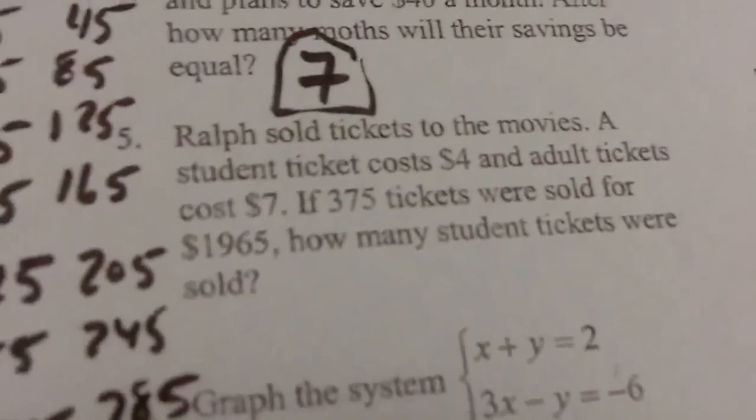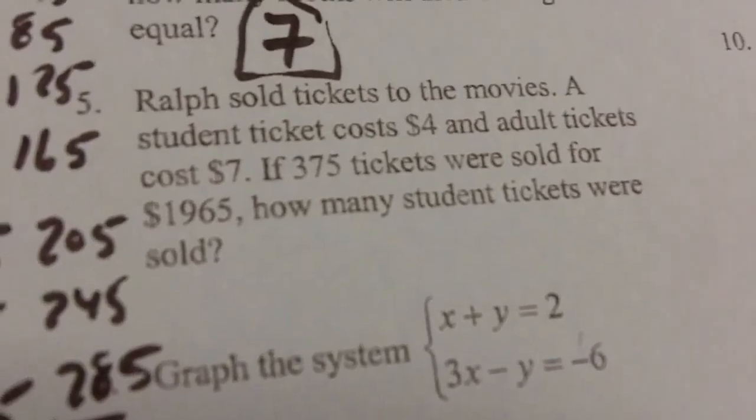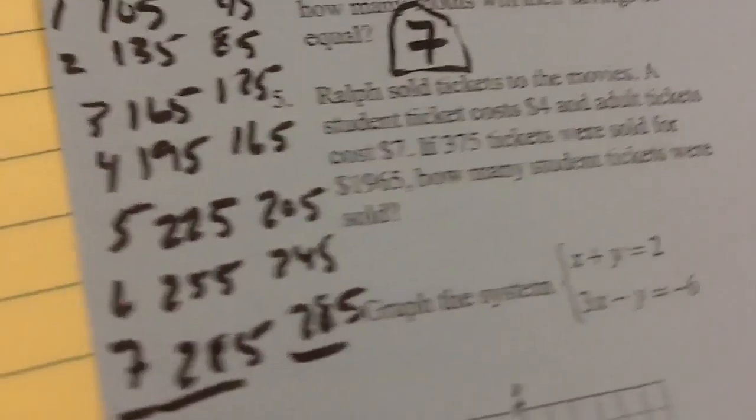Number 5, Ralph sold tickets to the movies. A student ticket costs $4 and adult tickets cost $7. If 375 tickets were sold for $1965, how many student tickets were sold?